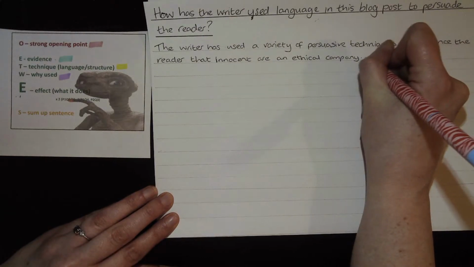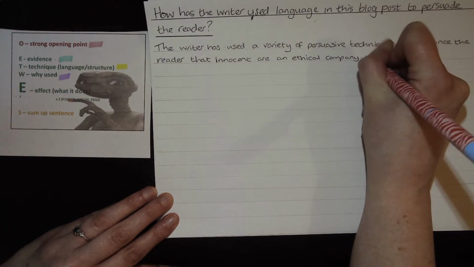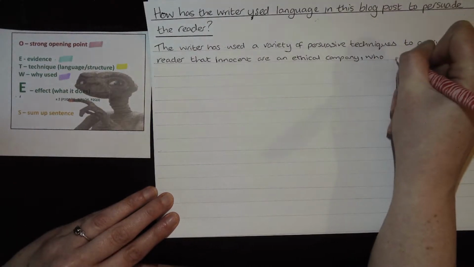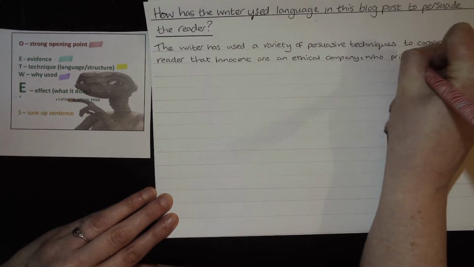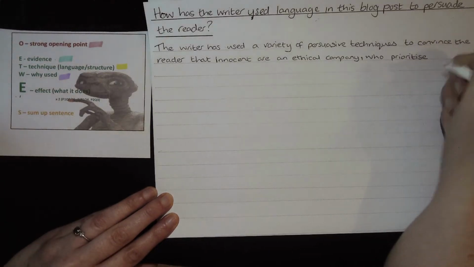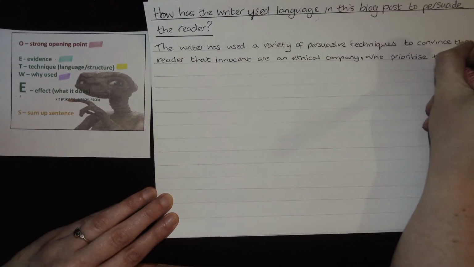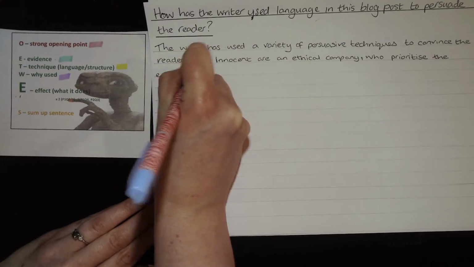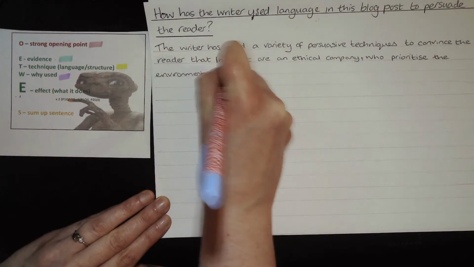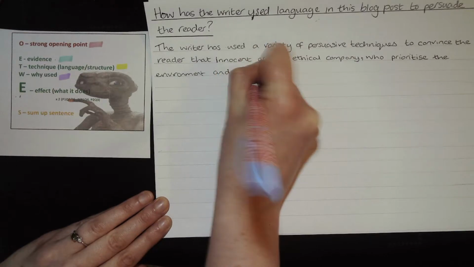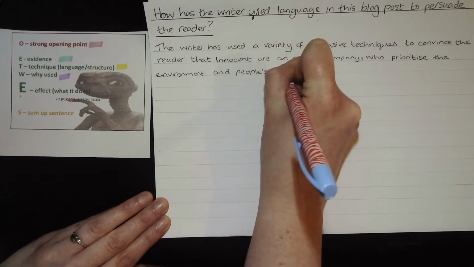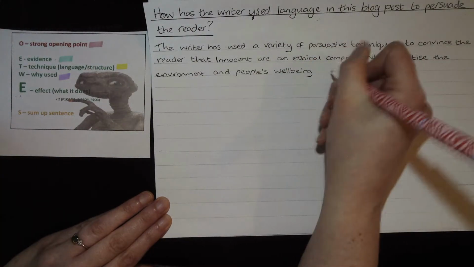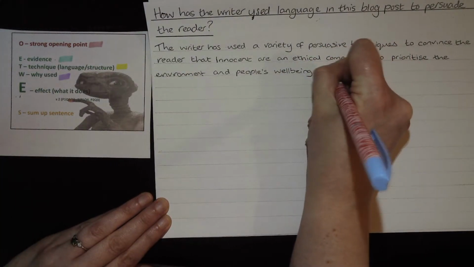Let's write down some of those ideas. They're an ethical company who, so let's get rid of that, who prioritise the environment and people's well-being rather than just making money.